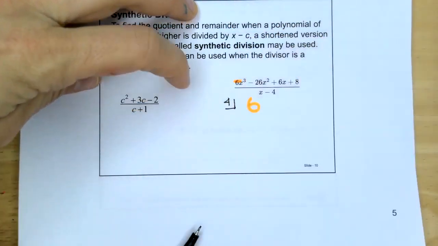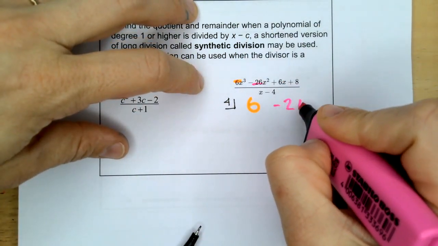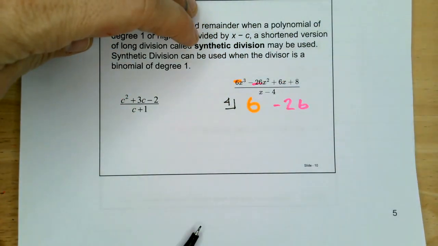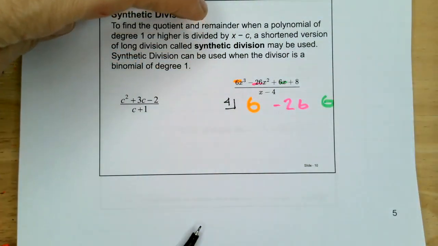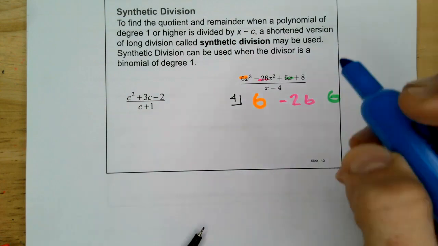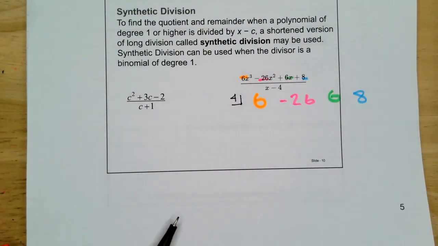We have my 6. We have my -26. We have a +6. And we have an 8. Good? Ready. You are ready.